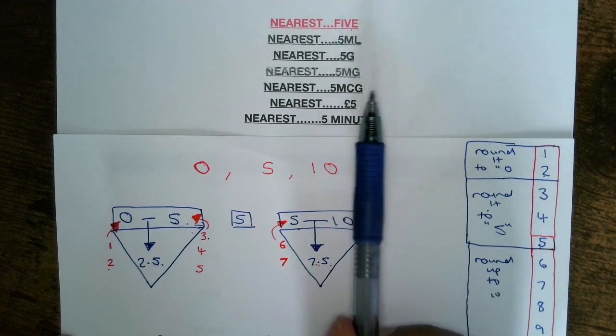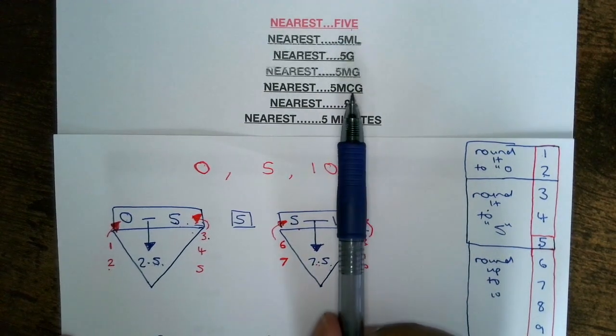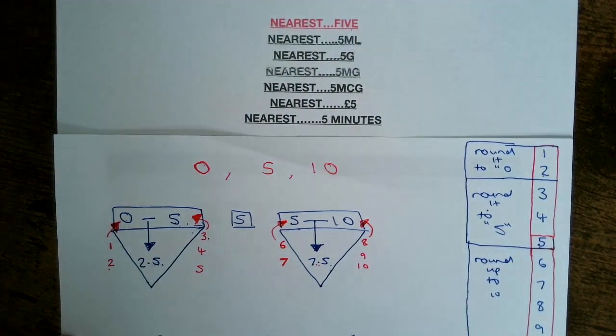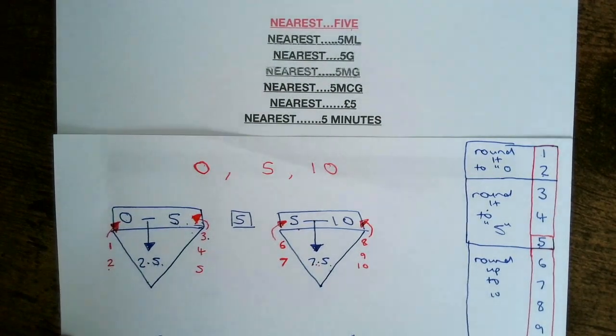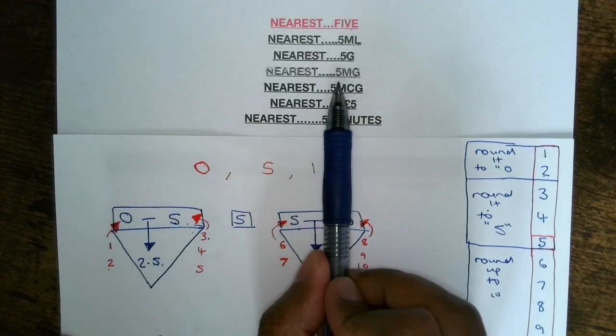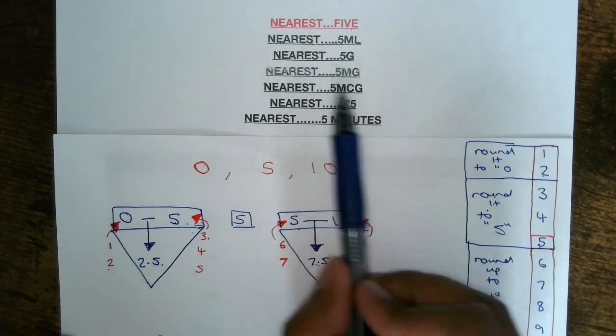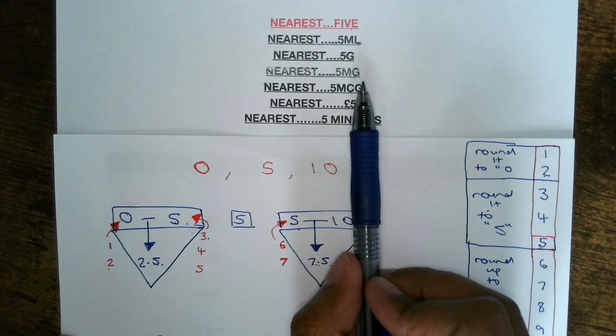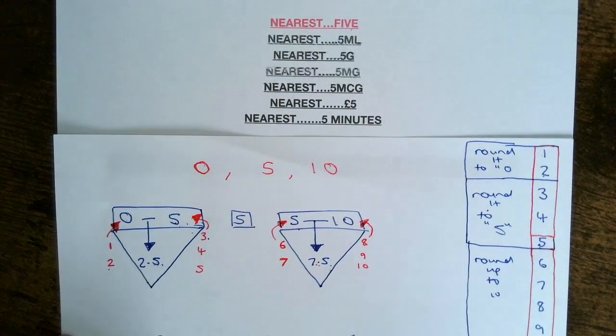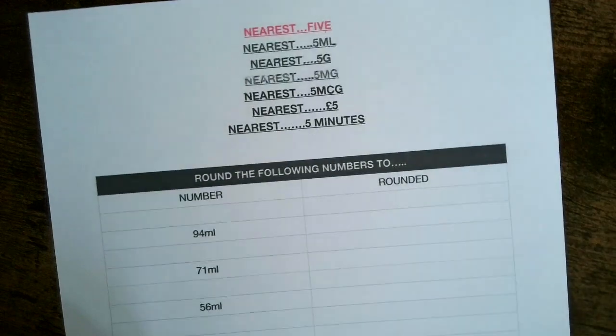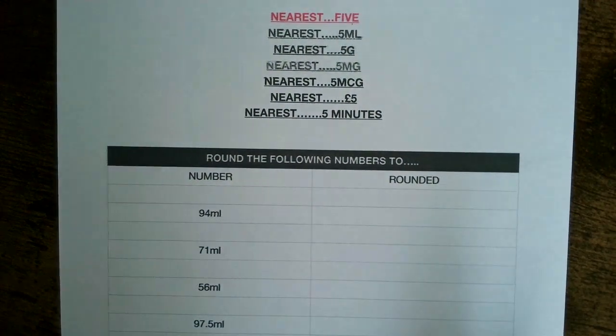Remember, in your exam, you should have already calculated the units that the question's asking you for. So if the question's asking you for the answer in milligrams, you want to convert your answer to milligrams first before you start doing any rounding to give your final answer. Very, very important. So now let's look at these examples that were shared with you to have a go at.